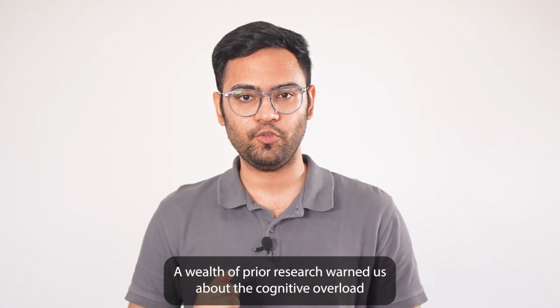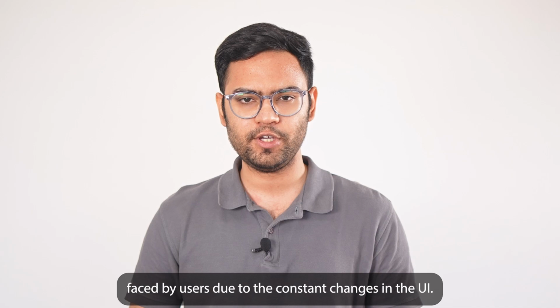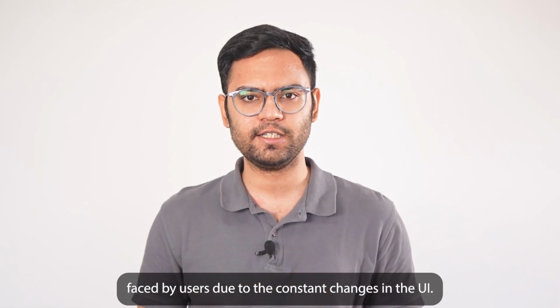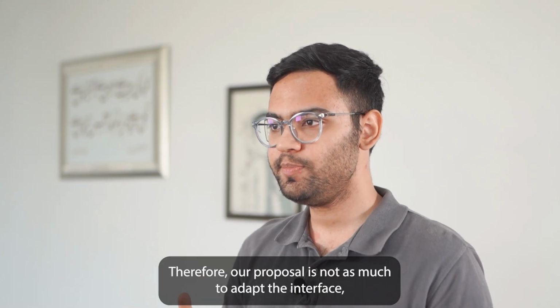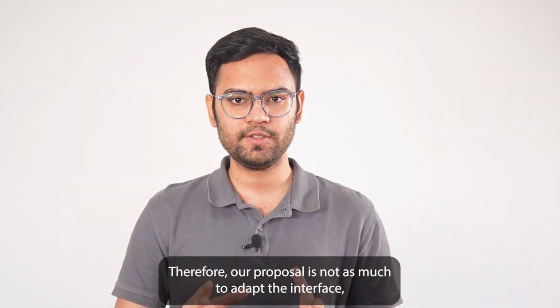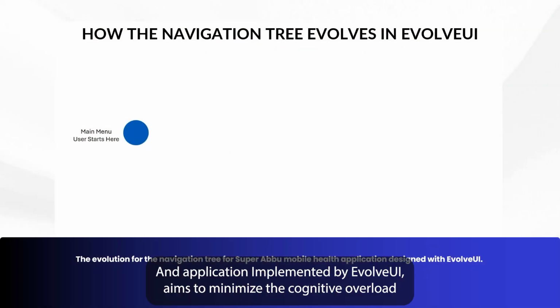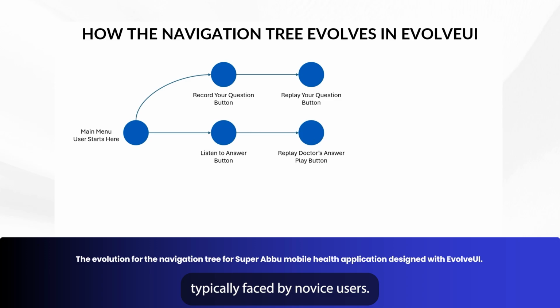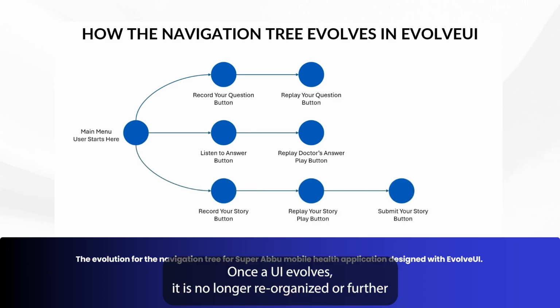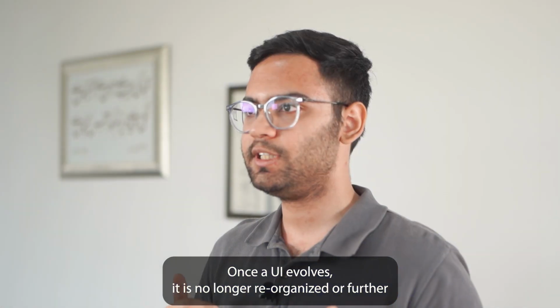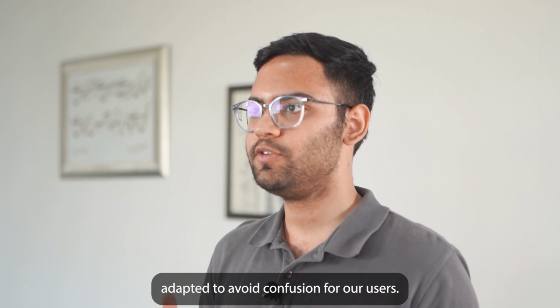However, such adaptive interfaces have been tried before with mixed results. A wealth of prior research warns us about the cognitive overload faced by users due to the constant changes in the UI. Therefore, our proposal is not as much to adapt the interface, but to gently evolve it as per the user's proficiency. An application implemented by EvolveUI aims to minimize the cognitive overload typically faced by novice users. Once a UI evolves, it is no longer reorganized or further adapted to avoid confusion for our users.